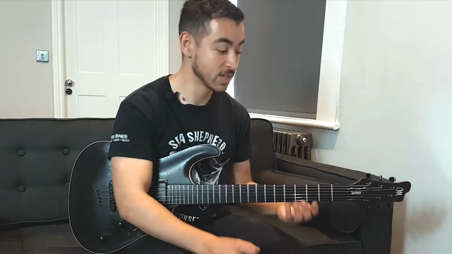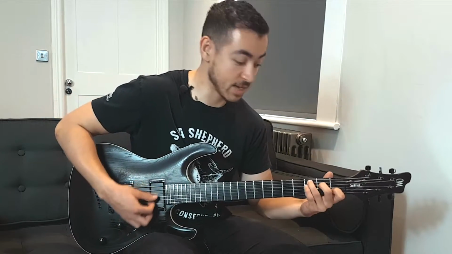If we take the term chromatic mediants and we put these two words together, all that means is a mediant chord with one or more notes that are chromatic. So let's show you a few examples of chromatic mediants, 12 to be exact. So we're going to start with the chord C, and our mediant is E minor.